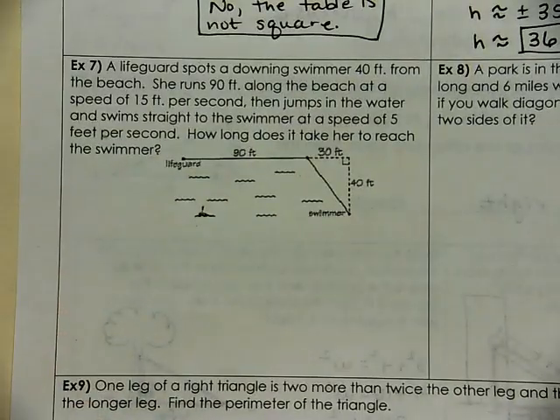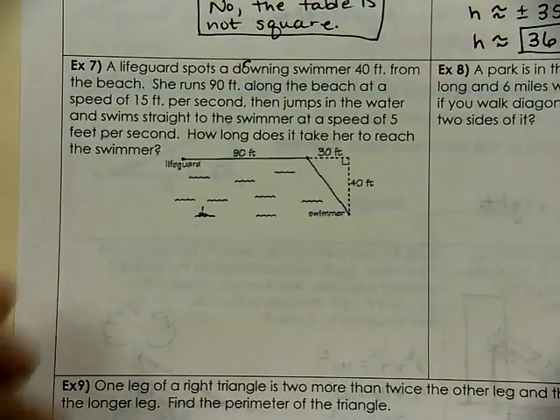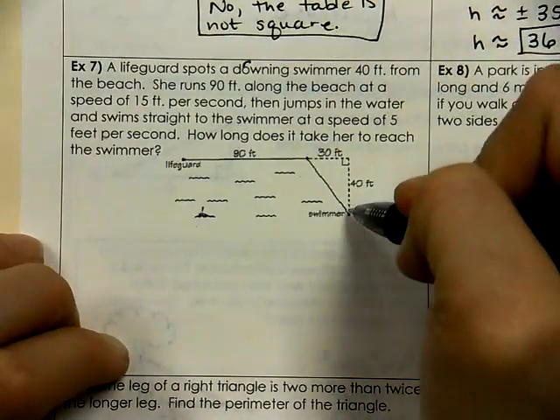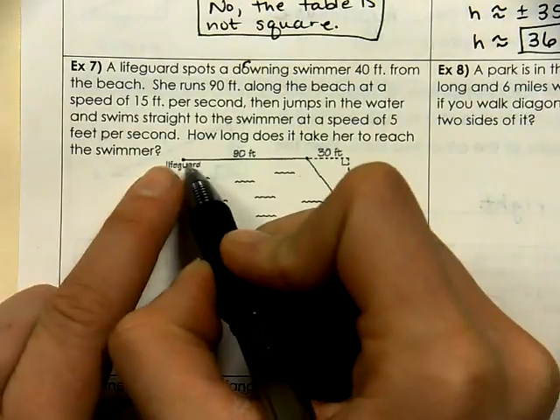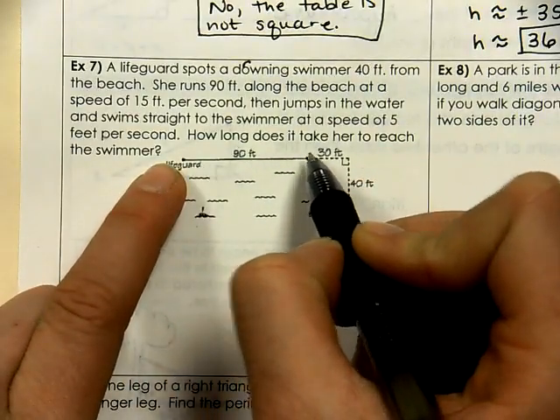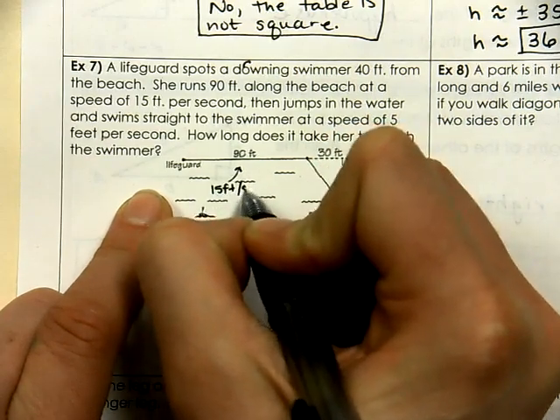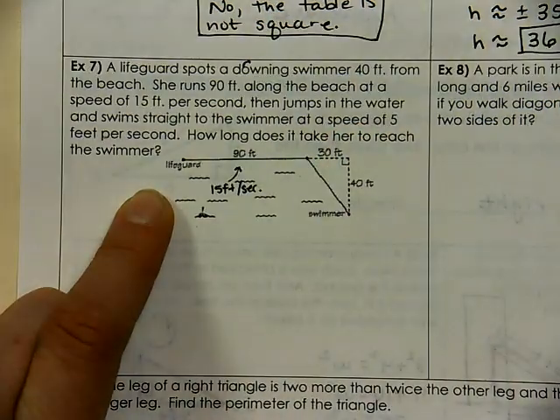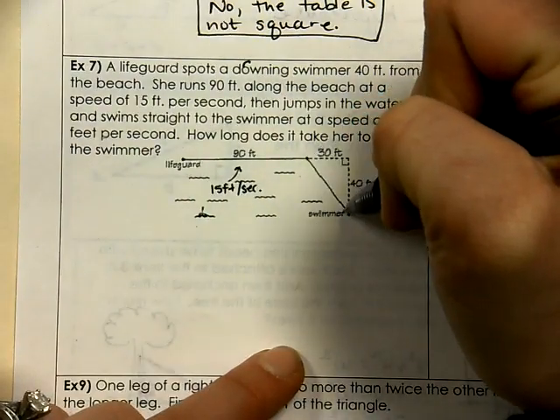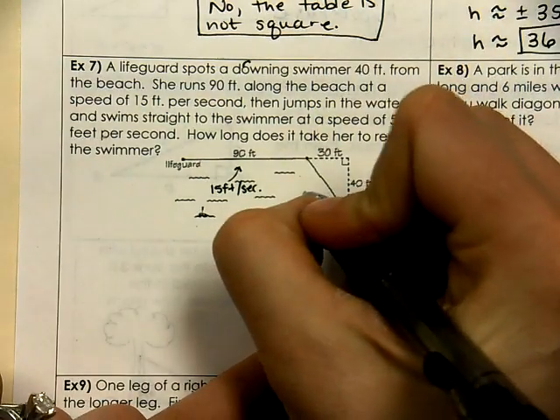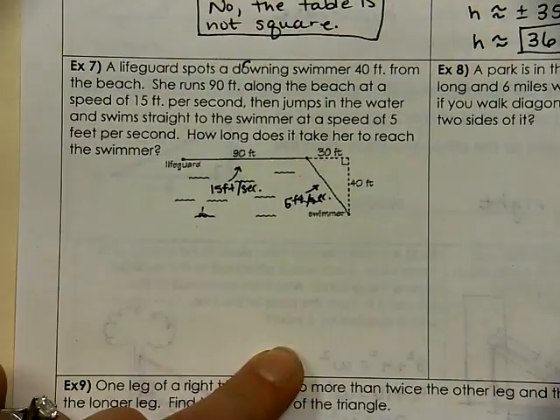Looking over here at number 7, a lifeguard spots a drowning swimmer 40 feet from the beach. So here's a swimmer 40 feet from the beach. That's that part. She runs 90 feet along the beach at that speed. So from here to here, we're doing 15 feet per second. Then jumps in the water and swims straight to the swimmer. So at this point, jumps in, runs straight to the swimmer at 5 feet per second. So it makes sense that we can run faster than we can swim.